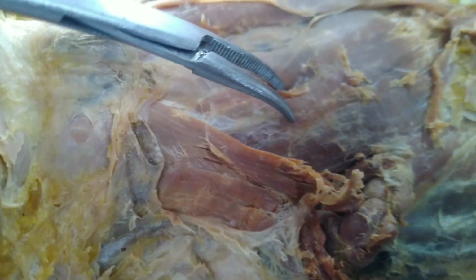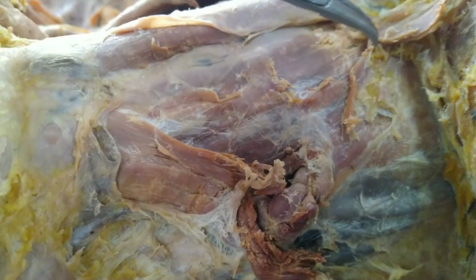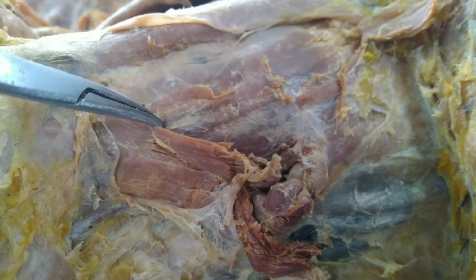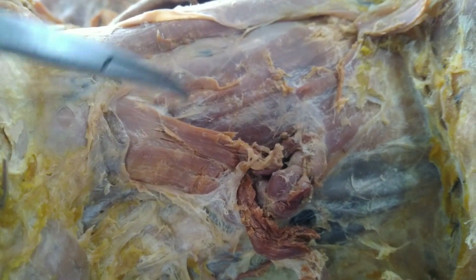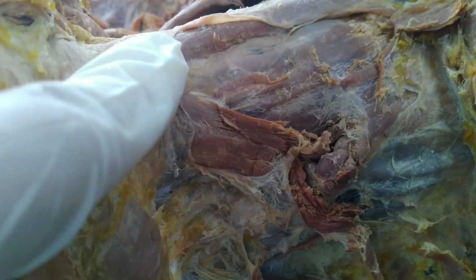So the other strap muscles that are visible right now, but not yet fully visible: that vertically positioned strap muscle right there is the sternohyoid, because one of its attachment points is down here at the sternum, and it is attached to the hyoid bone up here.